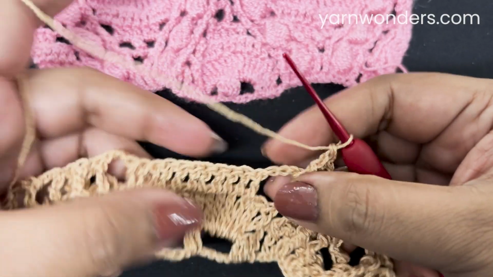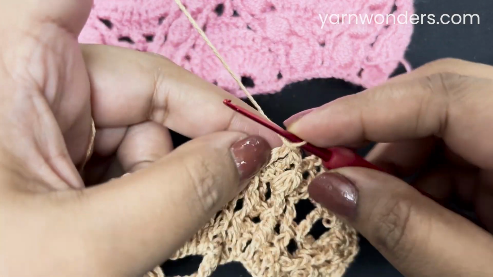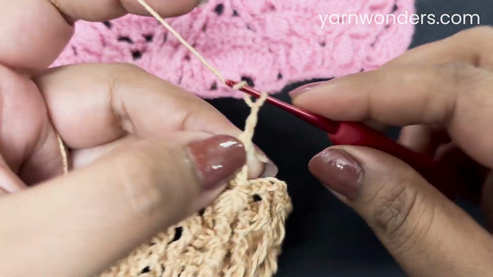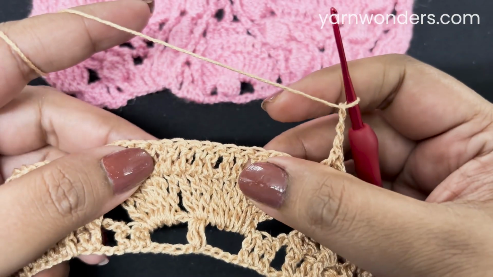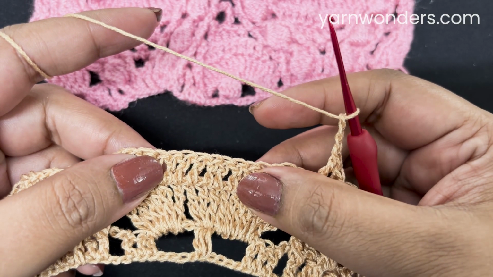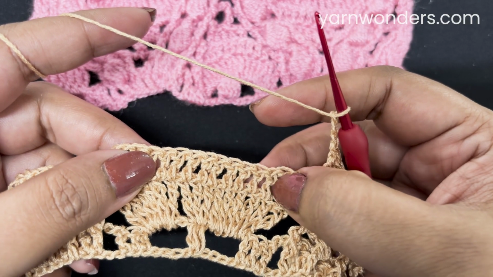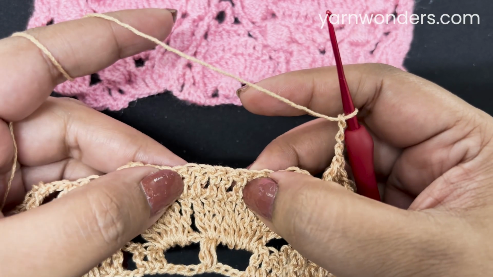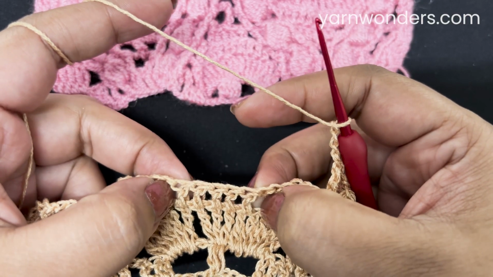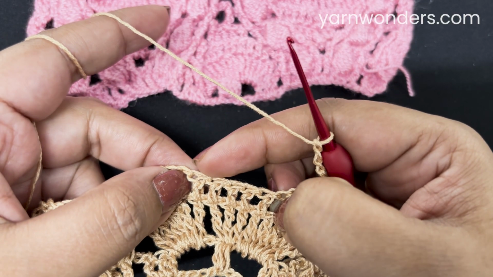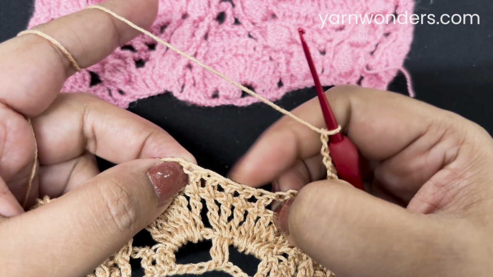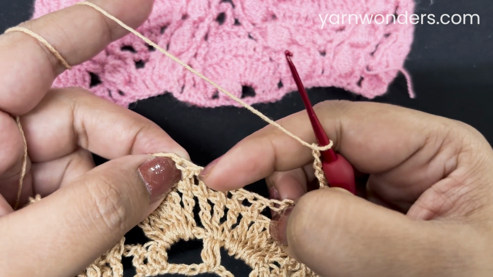which will bring us to the 11 double crochet stitches with chain 3, and we are going to skip 3 stitches on either side, which will bring down our total number of double crochets to 5.